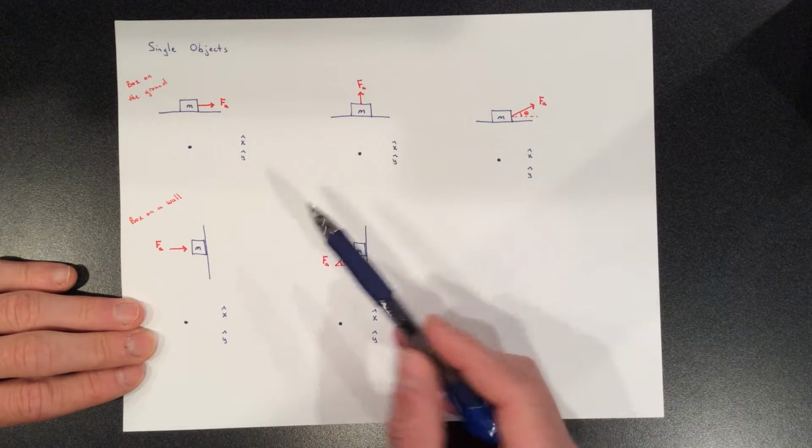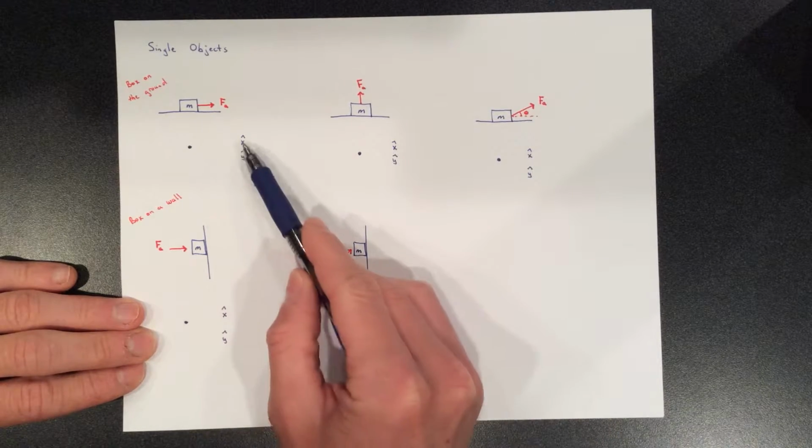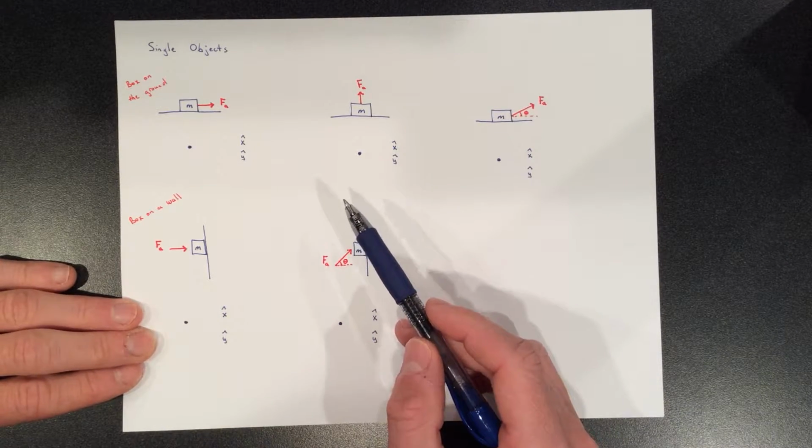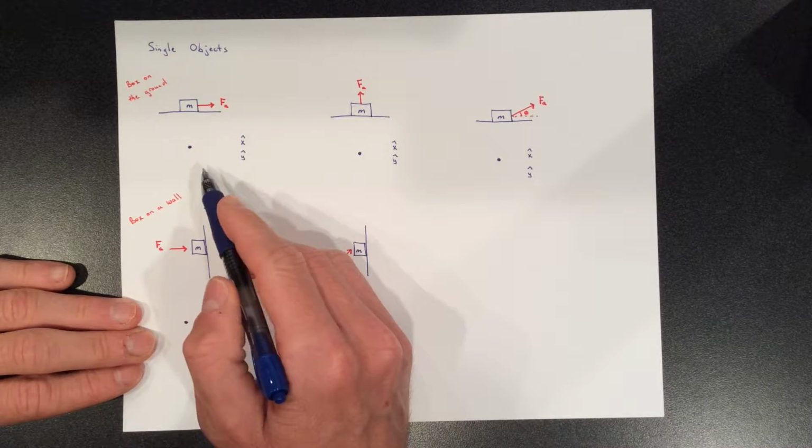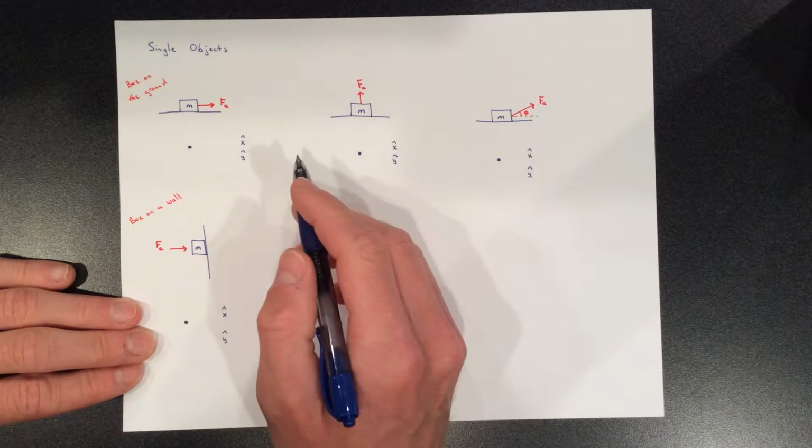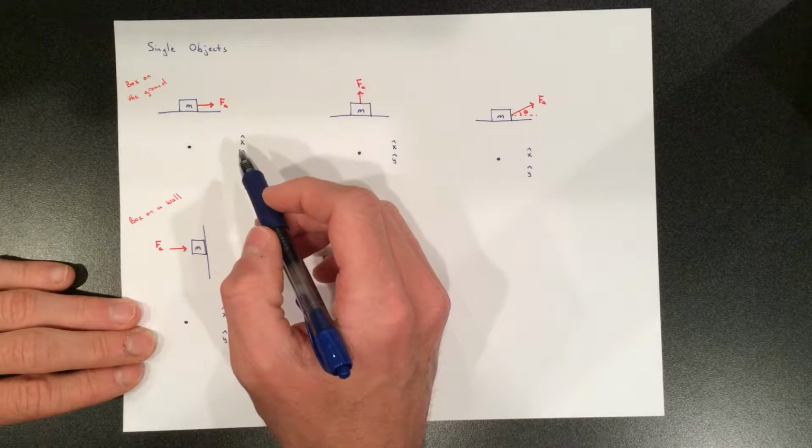And for all of these, I'm going to draw a free body diagram, and then I'm going to break down their forces. Okay? A free body diagram is just a dot and then the associated forces on that particular object.